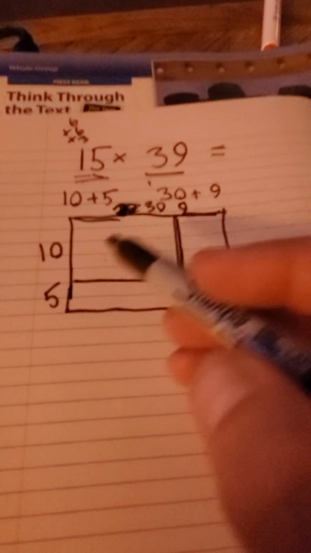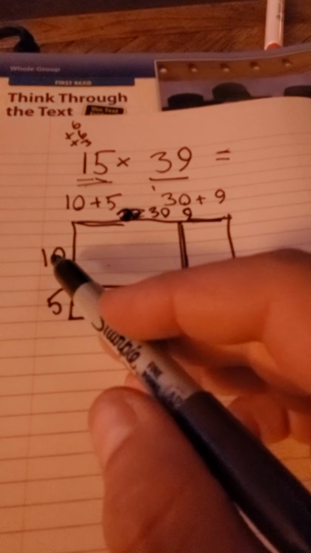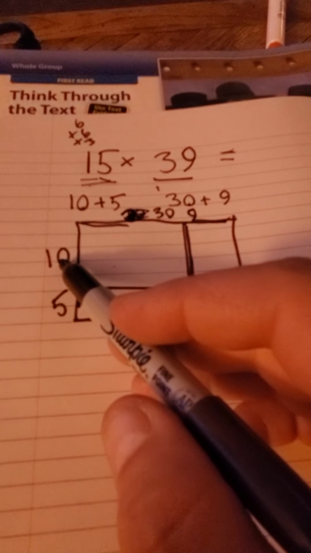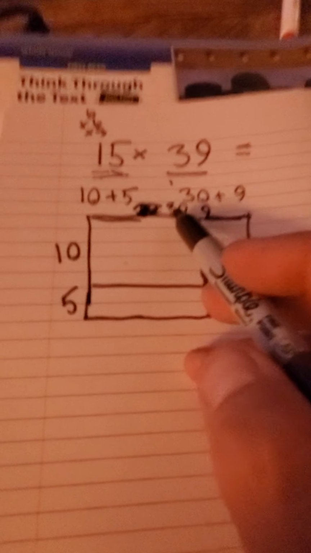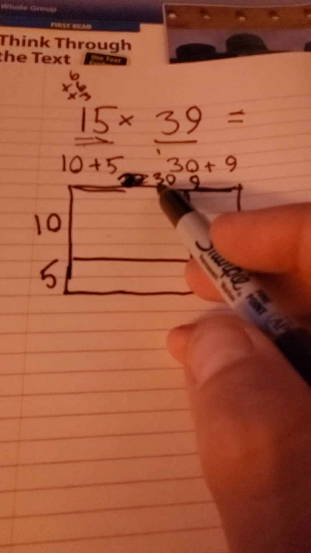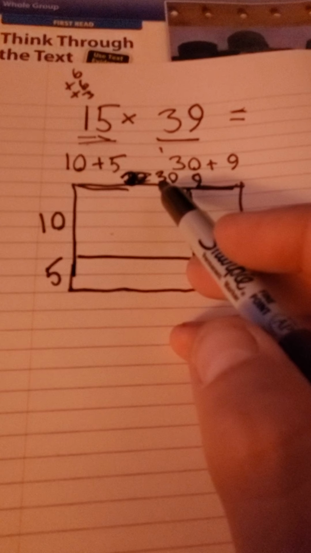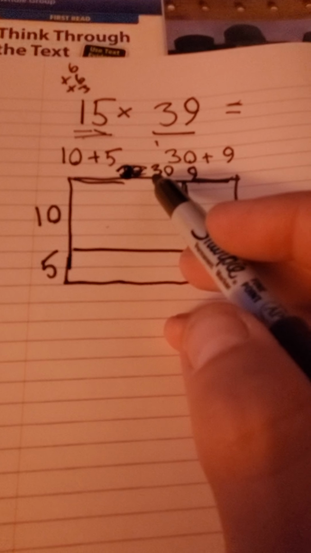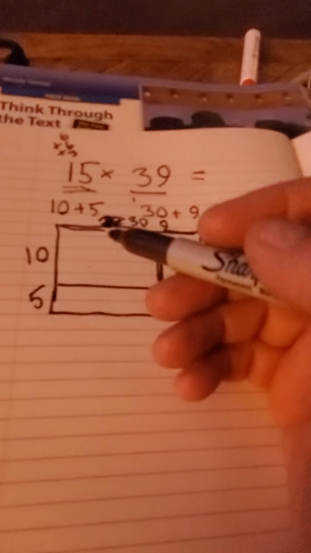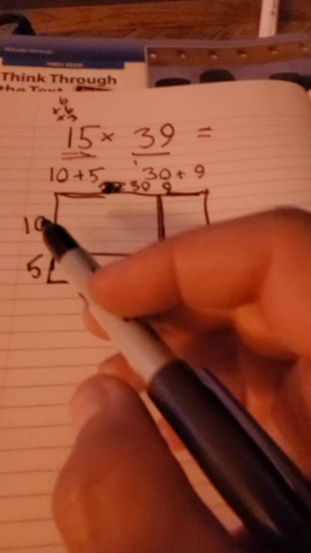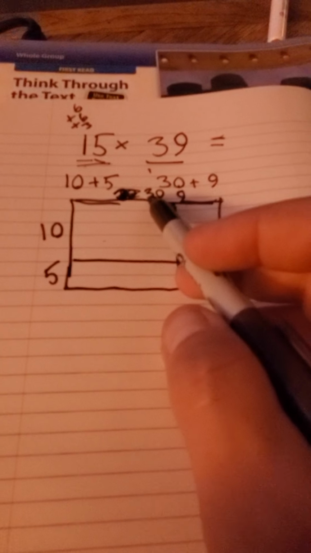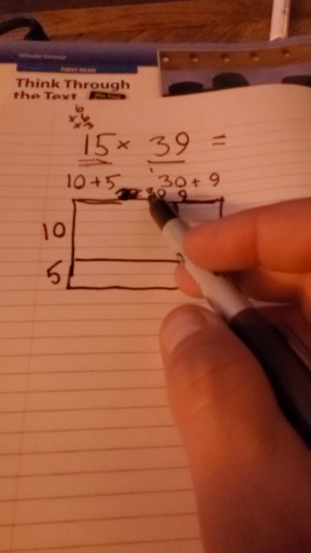All right, so we know that 10 times 3 is going to be 30. But we all do know that 1 times 3 is 3.